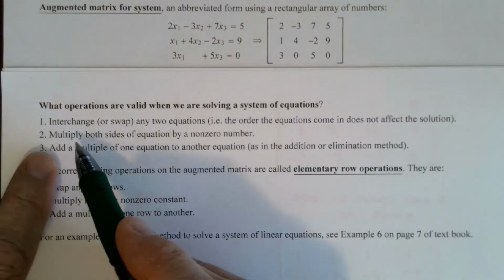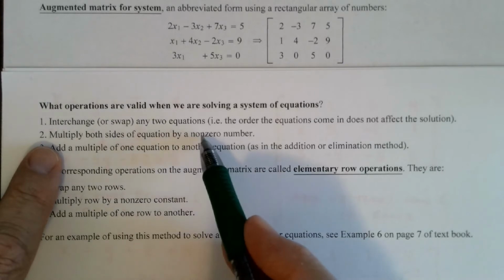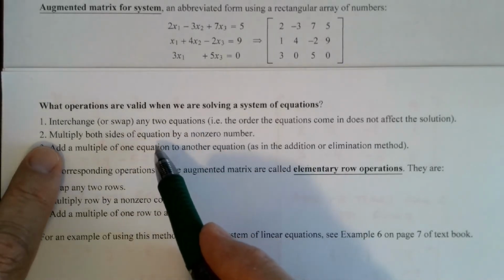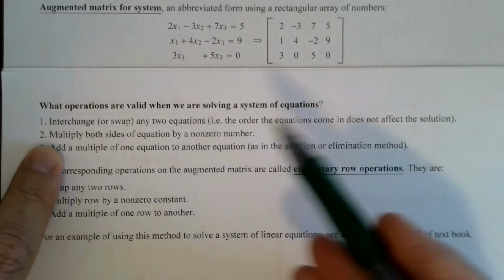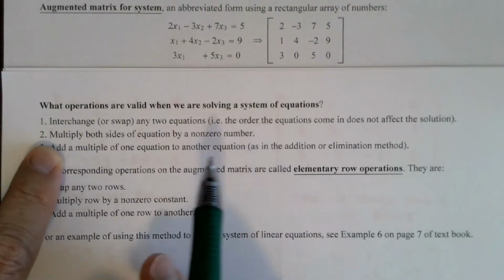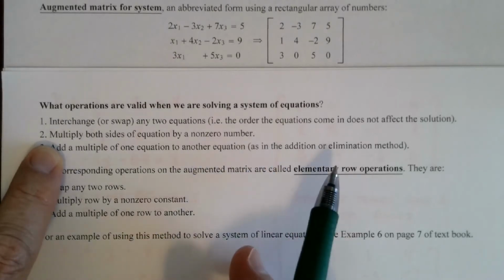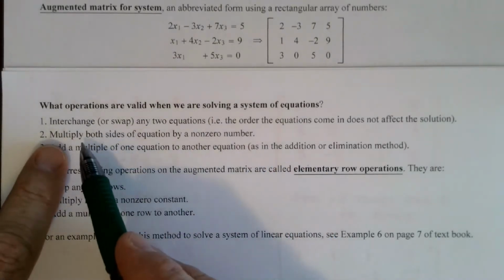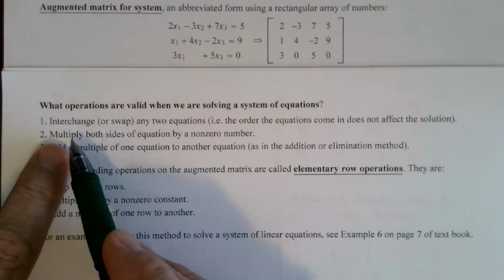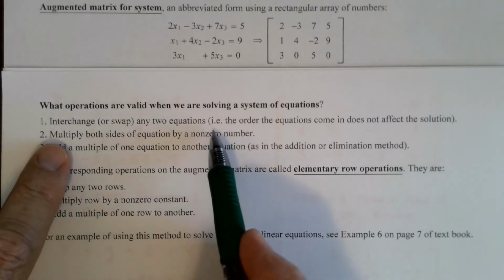We can also multiply both sides of an equation by a non-zero number. And we do that all the time, right? If I'm solving the equation 3x equals 12, what do I do? I divide both sides by 3, or multiply both sides by 1/3. That's a valid thing. That doesn't change the solution to the equation. So you can also say divide, but we're going to stick with multiply: multiply both sides of the equation by a non-zero number.